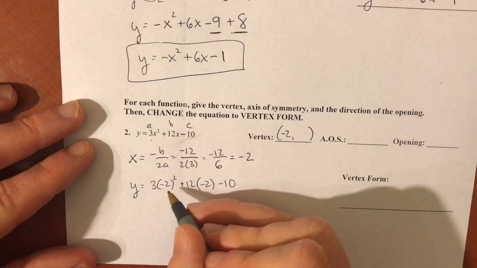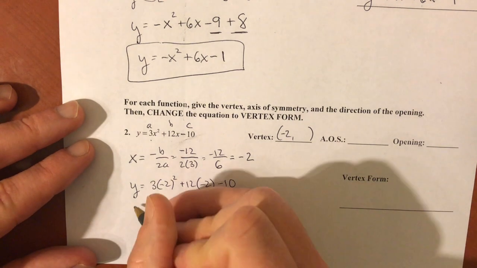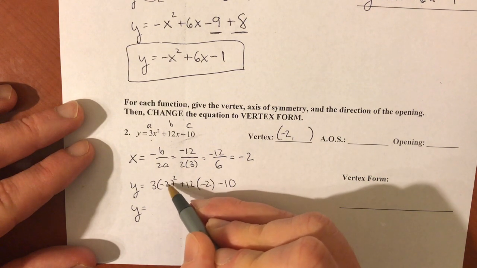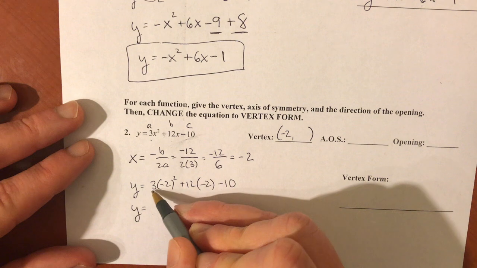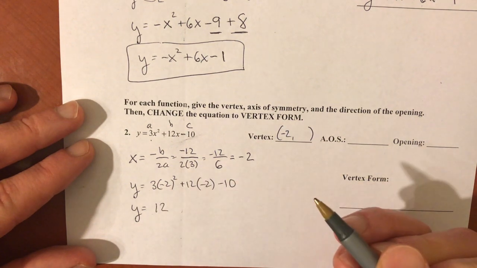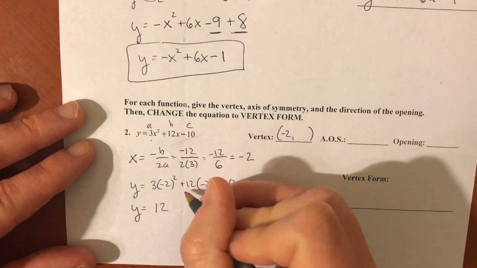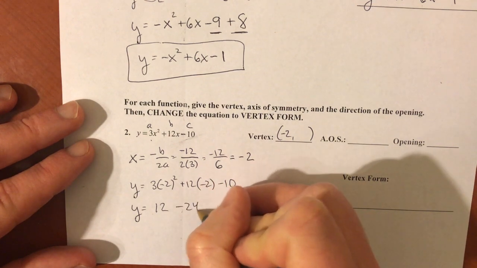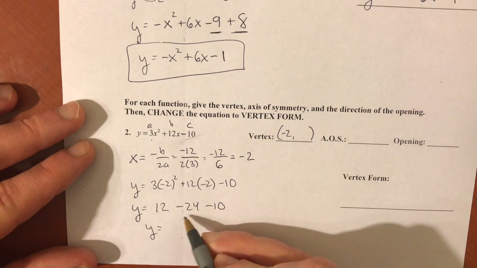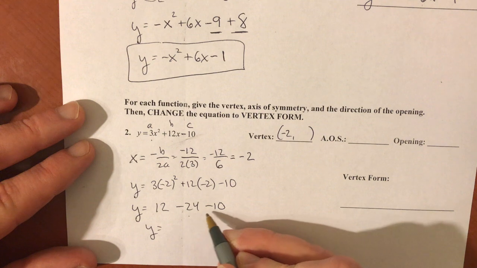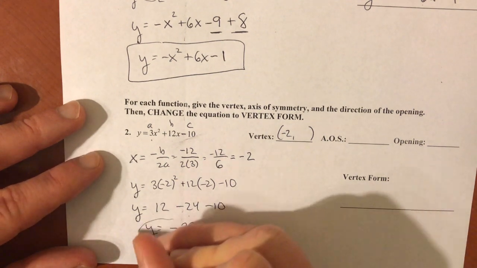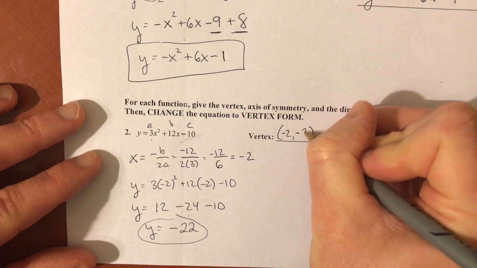So just be careful with your order of operations or type it into your calculator. But we'll do a little old school stuff here. Negative 2 squared is positive 4. Positive 4 times 3 is 12. Just make sure to do the exponent before the multiplication in order of operations. 12 times negative 2, negative 24, minus 10. Combine your like terms. 12 minus 24 is negative 12. Negative 12 minus 10 is negative 22. There's the y-coordinate of our vertex.